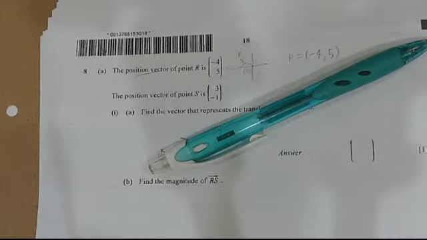Is it really blurry on the stream? It's blurry. I think y'all can see though, right? Y'all can see just fine. Okay.